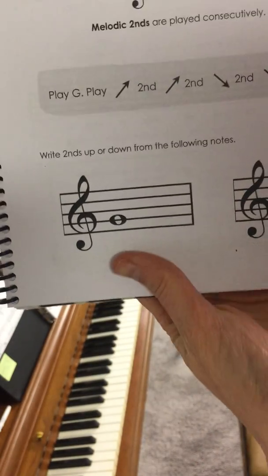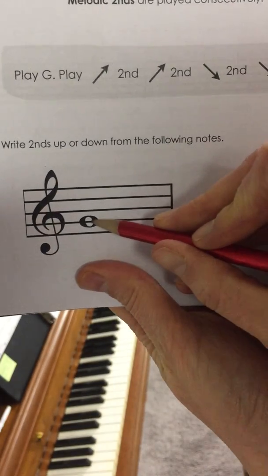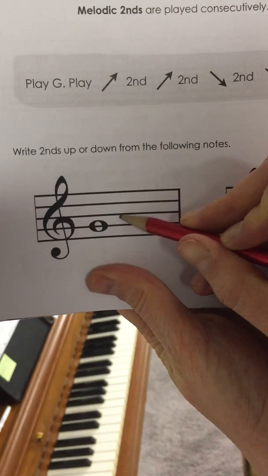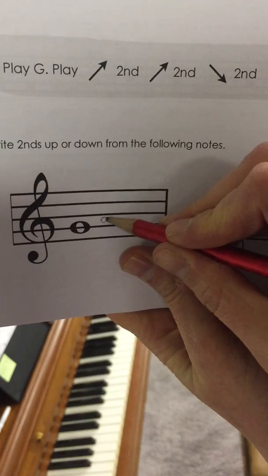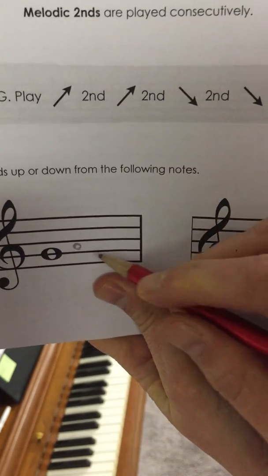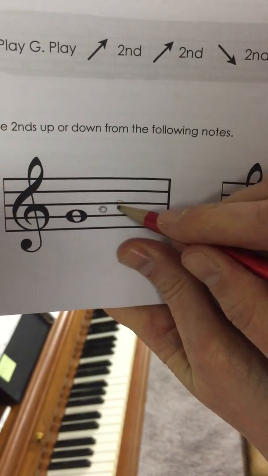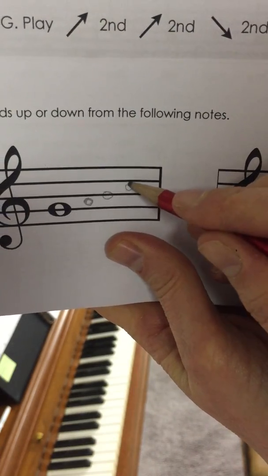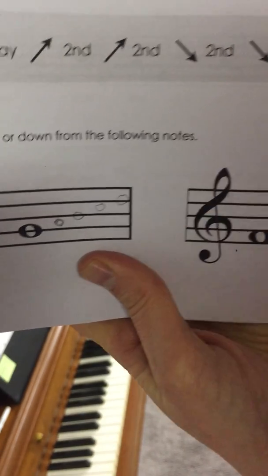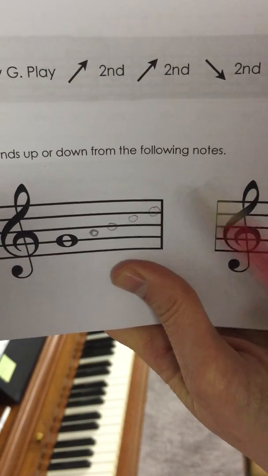So you want to make sure that you write the notes going melodically, and let's write them going up this time. So if I start on this note, this is G, we should know that. My next note is going to be a space note right here in this space. Make sure it doesn't touch the lines or cross the lines. Now my next, a second up from that, is a line note, and then a second up from that is a space note, and a second up from that is another line note. So it always goes every other note, line, space, line, space, line.